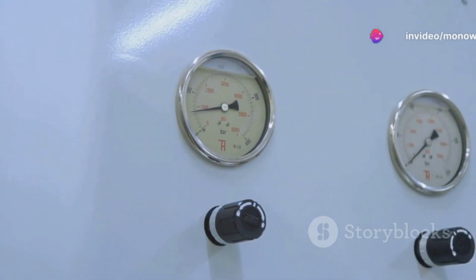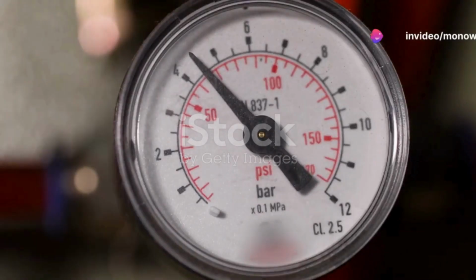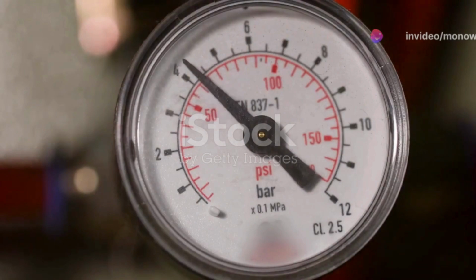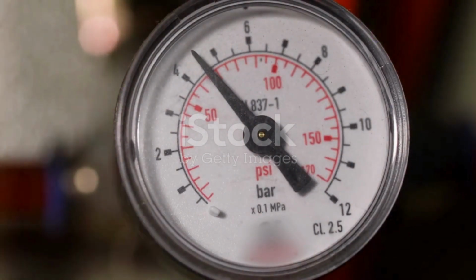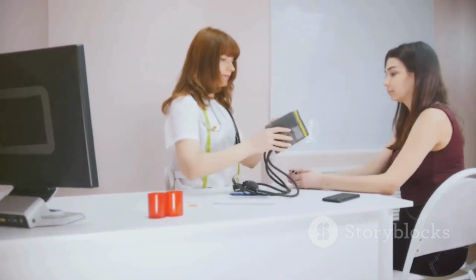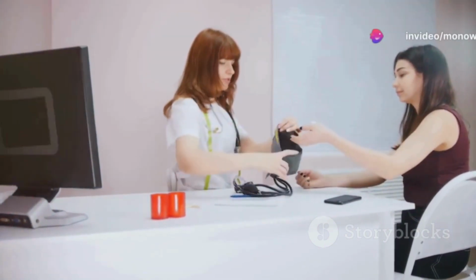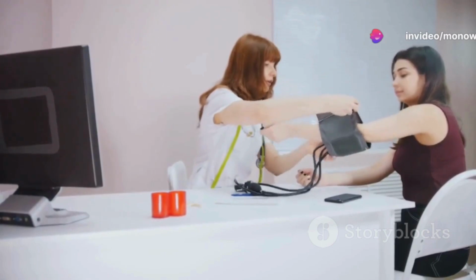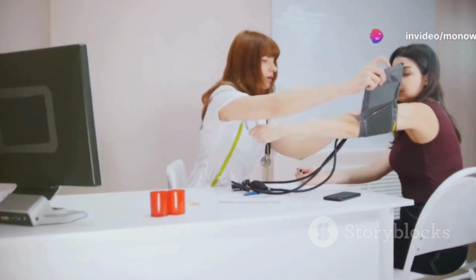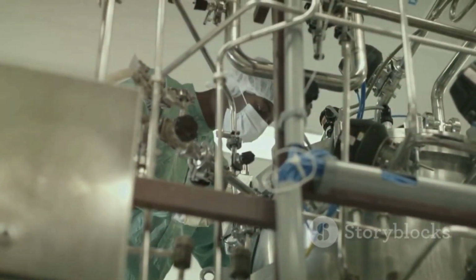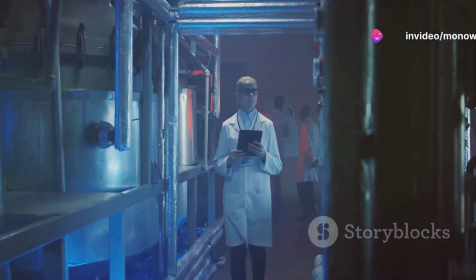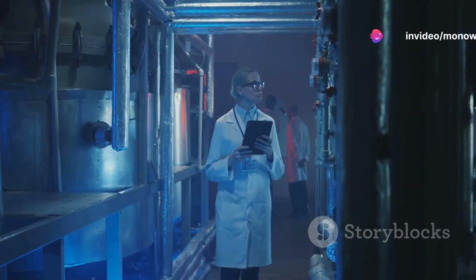But calibration doesn't stop at the device level. It's also about maintaining consistency and compliance across the board. That's why following calibration guidelines is so crucial. These guidelines serve as a roadmap for performing the calibration process systematically and effectively. They cover every detail, from selecting the right reference standards to evaluating the uncertainty in measurements.